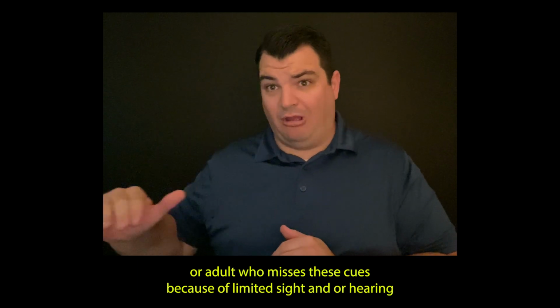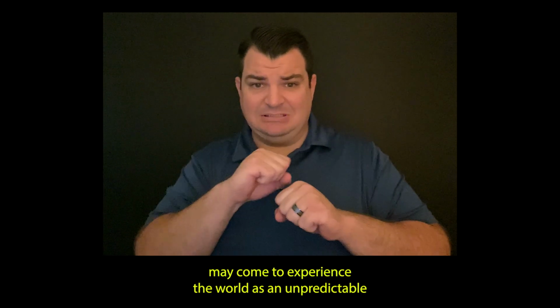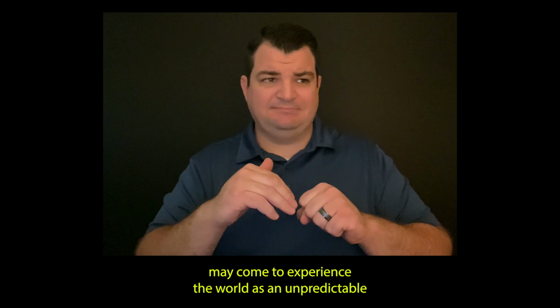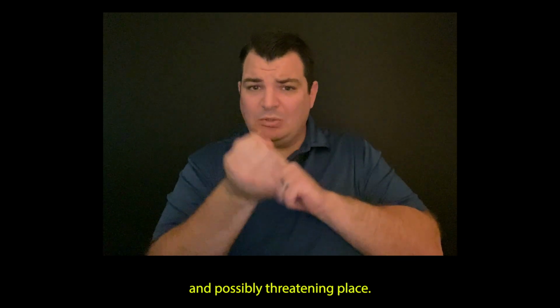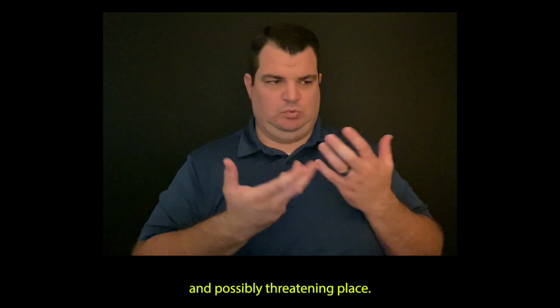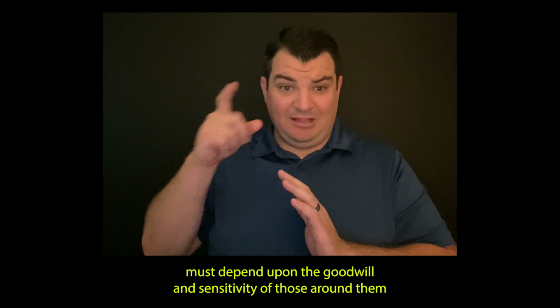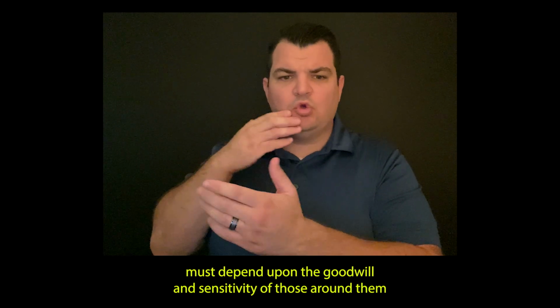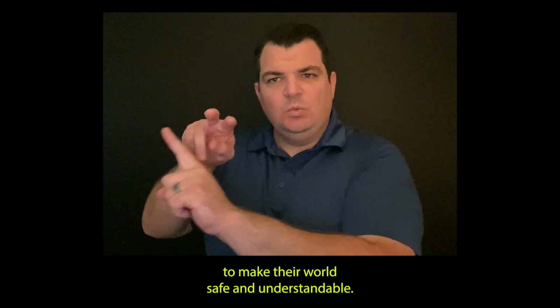A child or adult who misses these cues because of limited sight and or hearing may come to experience the world as an unpredictable and possibly threatening place. To a great extent, persons who are deafblind must depend upon the goodwill and sensitivity of those around them to make their world safe and understandable.